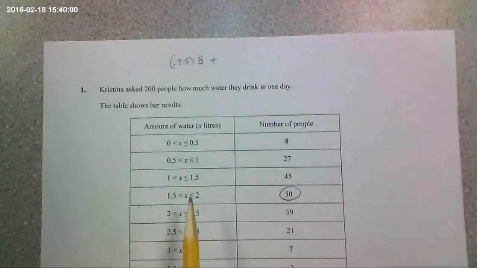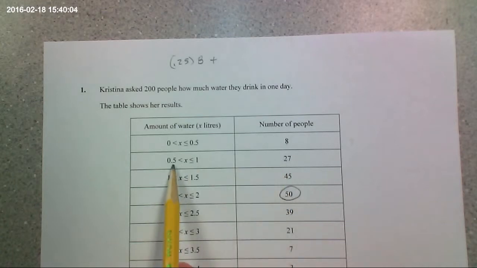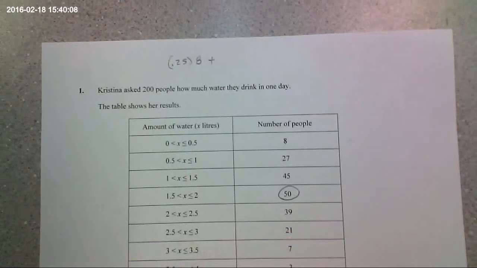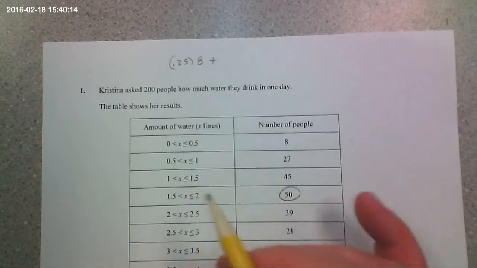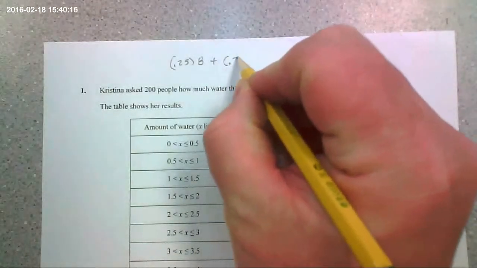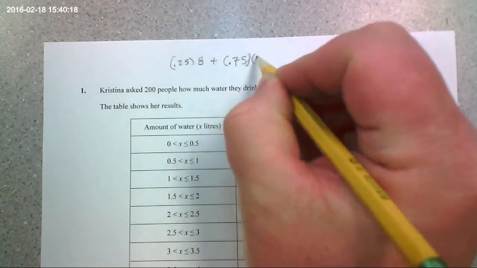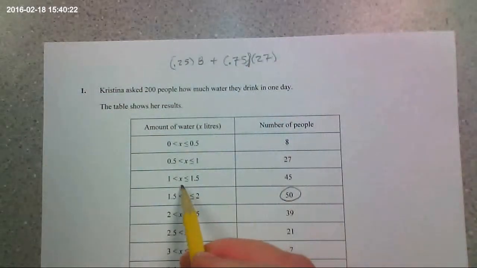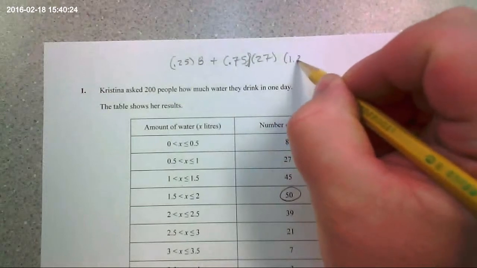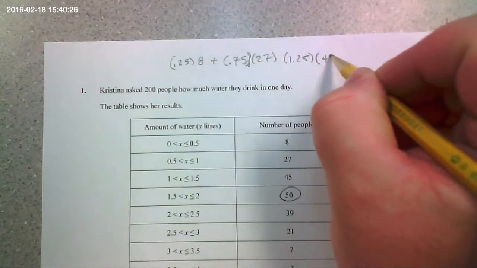And like, you don't know where these 27 people are here. You don't know if they're really close to a half or if they're closer to 1. So again, for each of these intervals, you assume that the average of these people is in the middle. So that would be 0.75 times 27. Sorry for my sloppy handwriting. And then here, this would be 1.25 times 45.